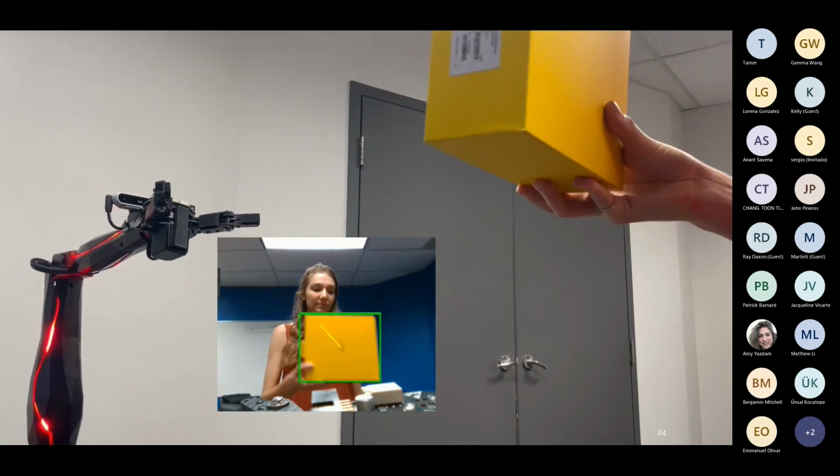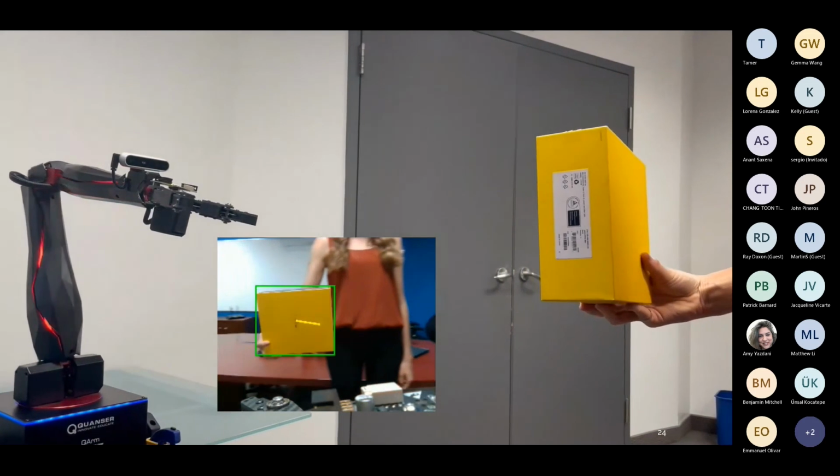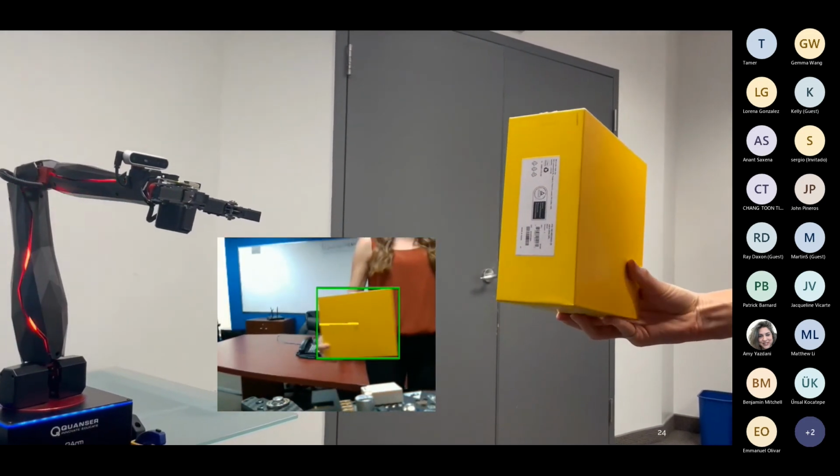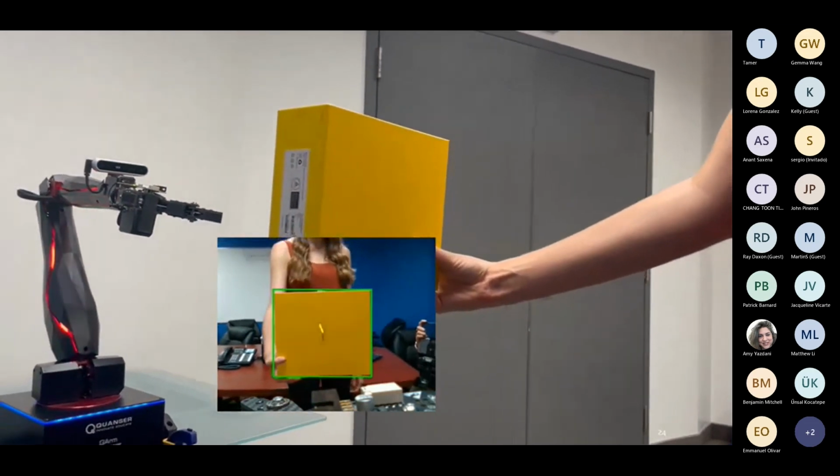In this video, we can see how the arm is capable of following the object in space, and not only turn to where it is, but also maintain a specific distance from it. Let's see that happening.